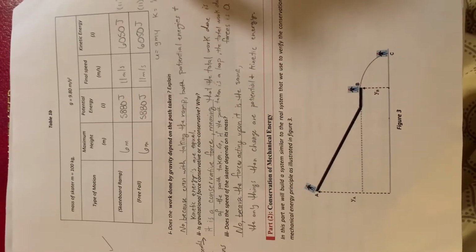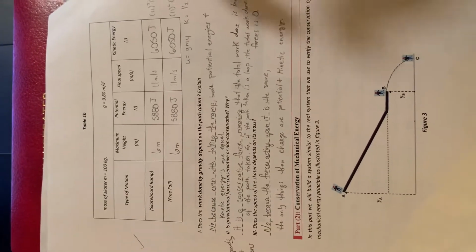So then you would calculate your potential energy and your kinetic energy using the same formulas from the first part, and you would get the same numbers. And that's because only gravity is taking place and the ramp is frictionless. Now for number 1, does the work done by gravity depend on the path taken? No, because even with taking the ramp, both of the energies are equal.